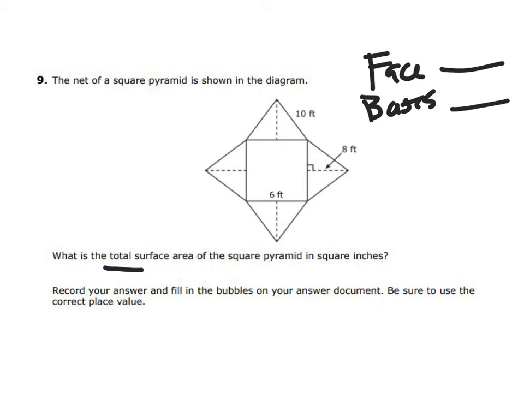Now, there are 2 distinct differences between a pyramid and a prism, and one of those is that in a pyramid there's only one base, and it's going to be located in the middle of the net. As with the rectangular prism, like we saw in the last problem, we had the two bases and they were on the outside or the wings of the net. Whereas here we have a base that's in the middle.